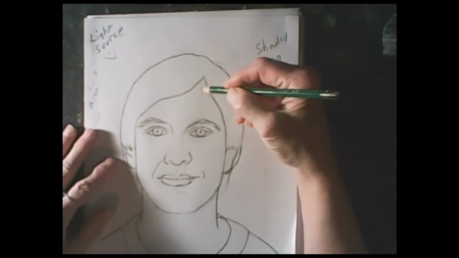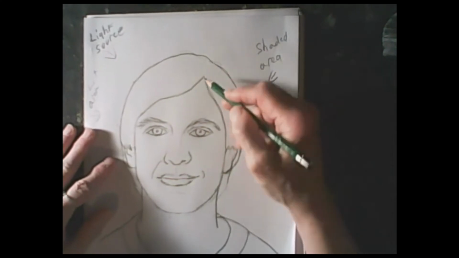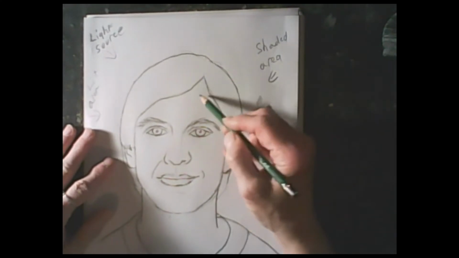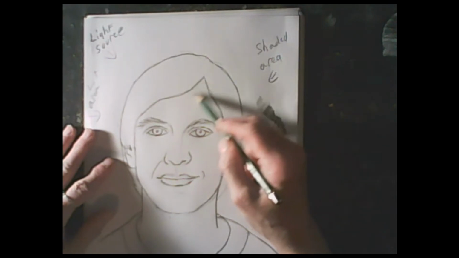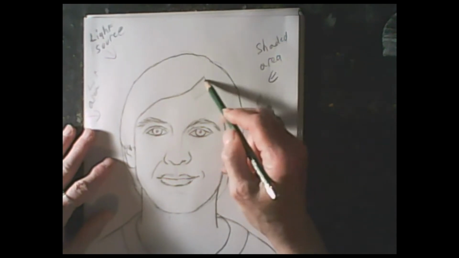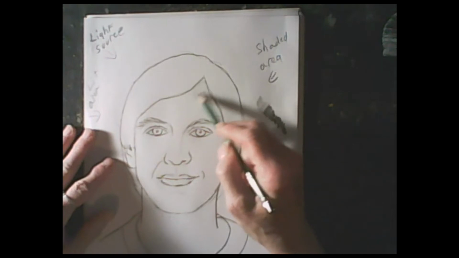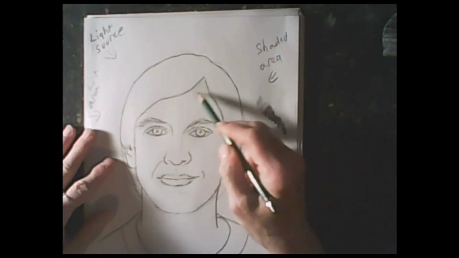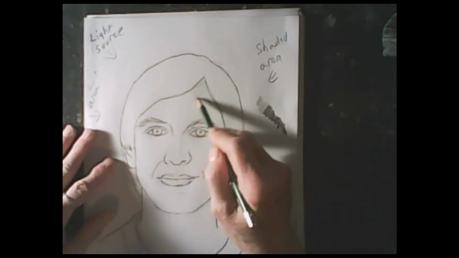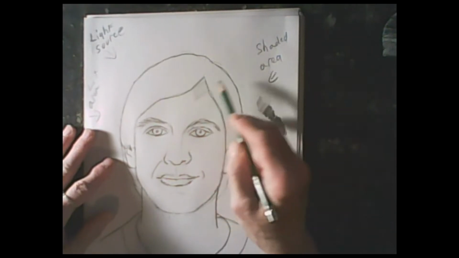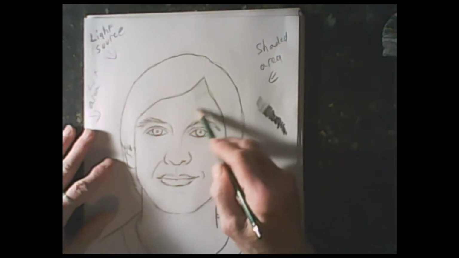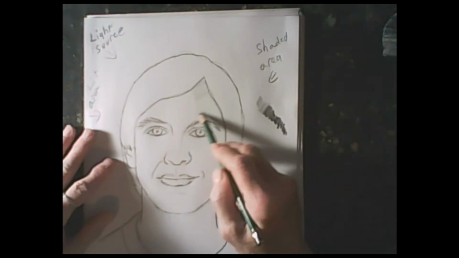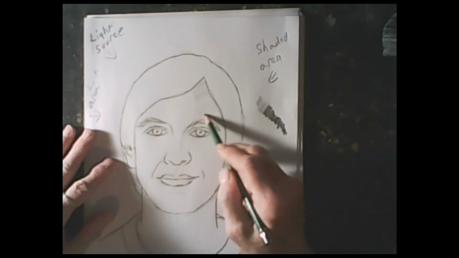So the first thing we're going to do is we're going to go right here. Let's put the lighter values first. So right here, and if you put your pencil just in one area, with your pencil going in one direction, let's just push down very lightly, and then we'll go down to about right here.